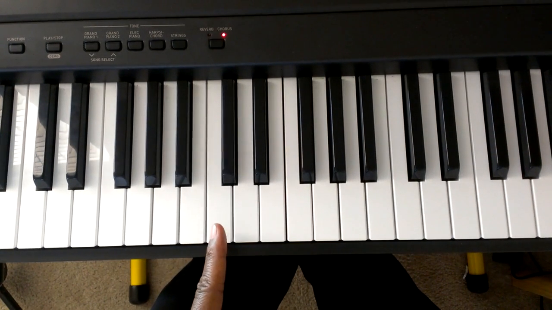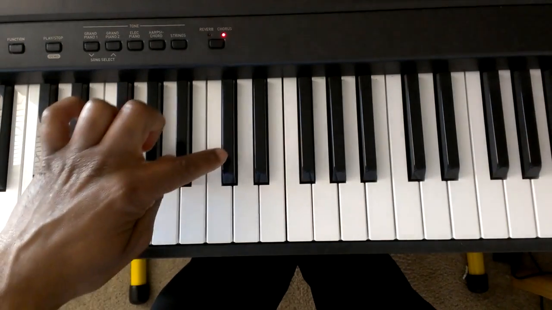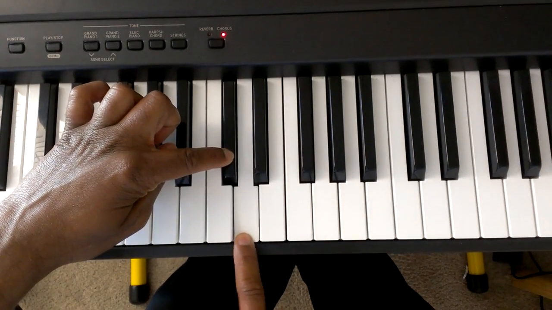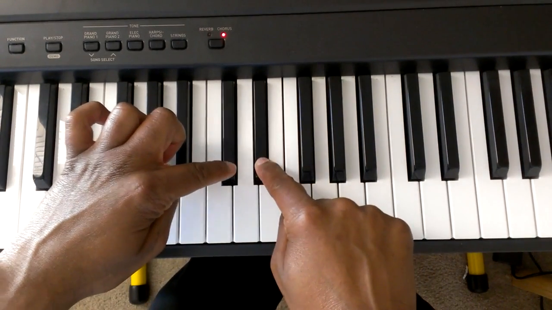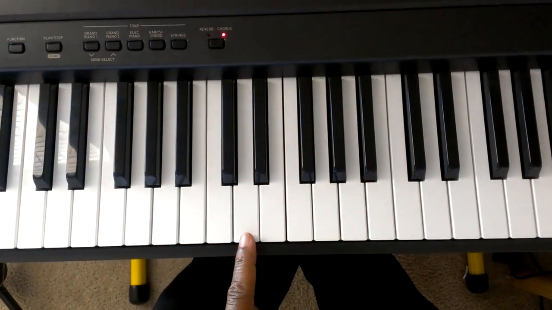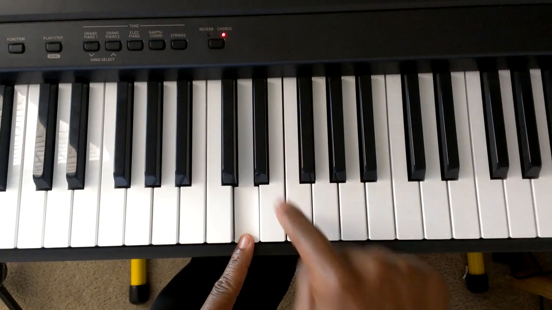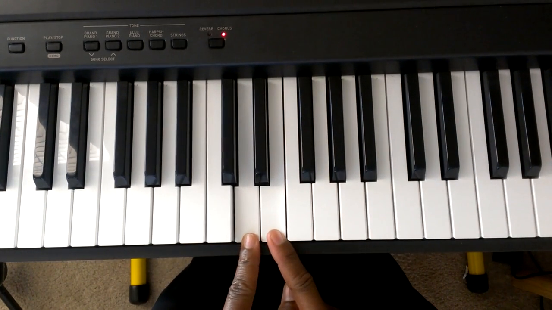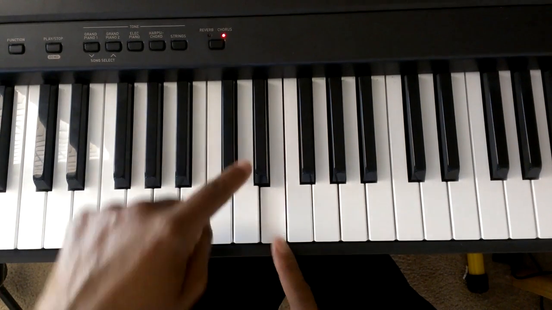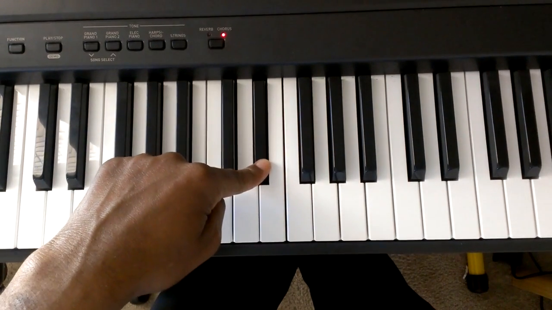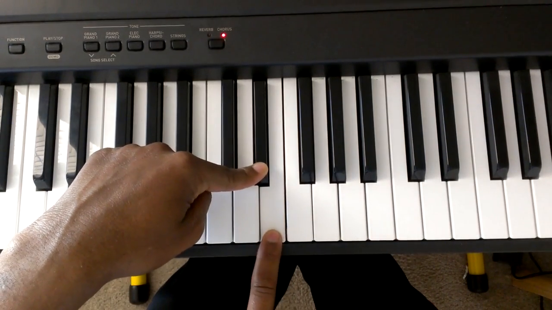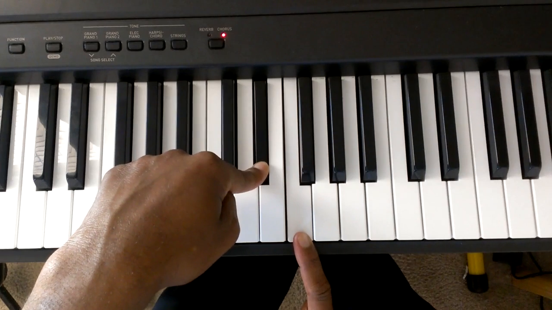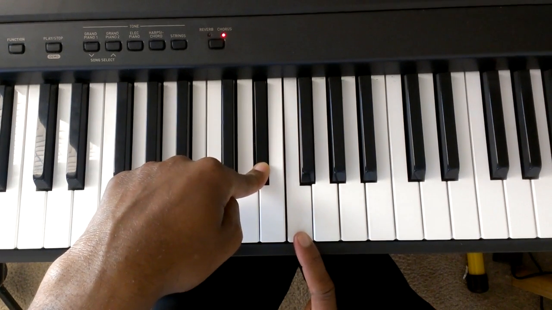So now, let's just say you're going to play the C sharp, half step, a whole step. So from the C sharp to the D sharp is a whole step. Let's say you're playing the D. Okay, so half step, half step. So from the D to the E is a whole step. Okay, if you're going with the D sharp, half step, half step is a whole step. So from the D sharp to the F, okay, is a whole step.